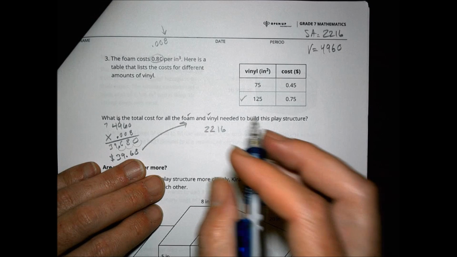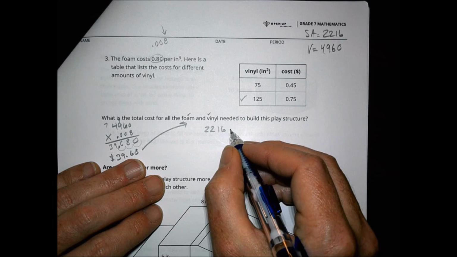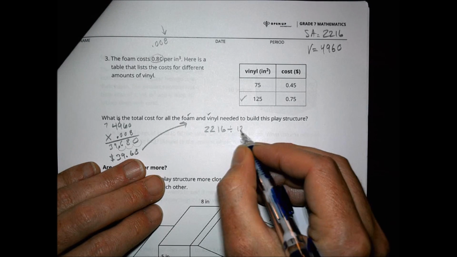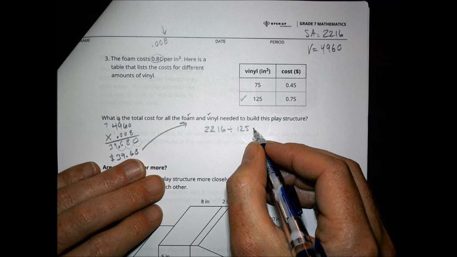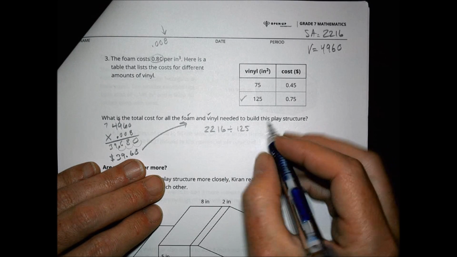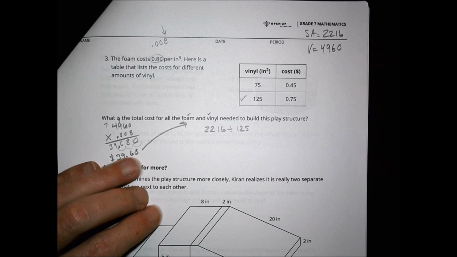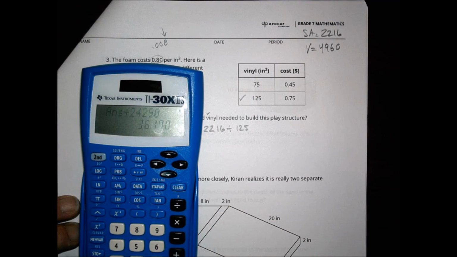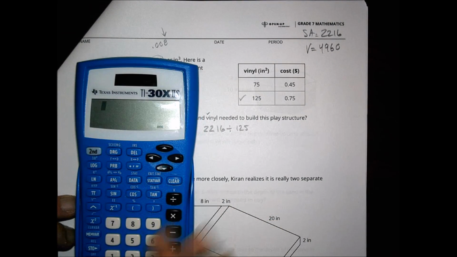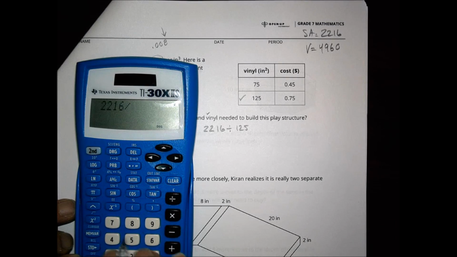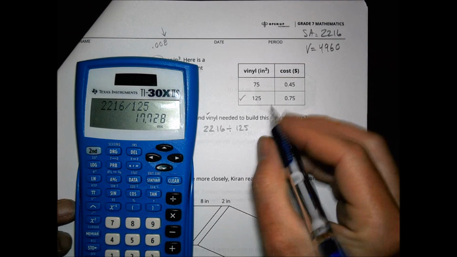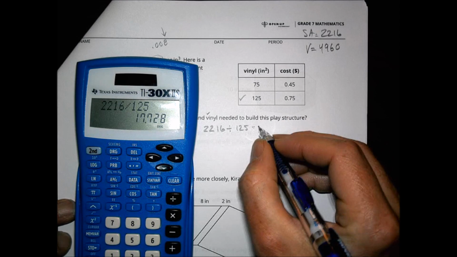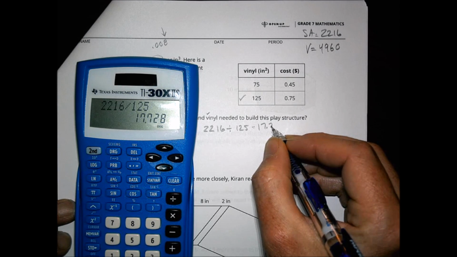So what I did is I took 2216 and I divided it by 125, which gave me about 17, okay? 2216 divided by 125 is 17.728.